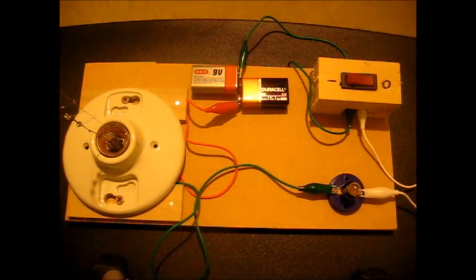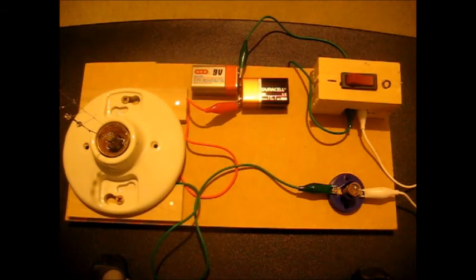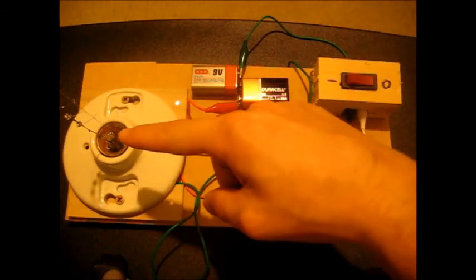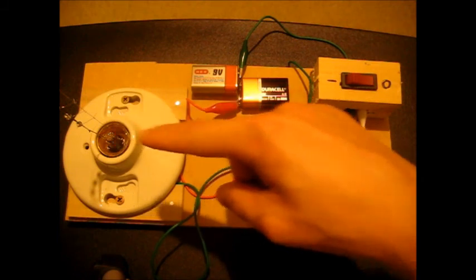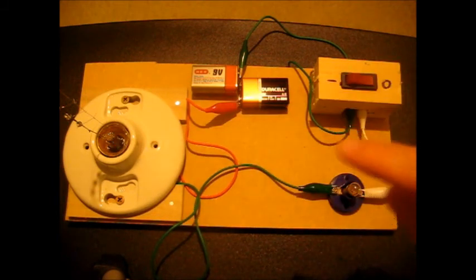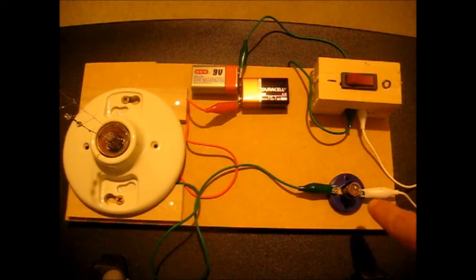Now my question is, I'm going to use this hair dryer to blow on this household light bulb, and what would happen to this little bulb's brightness.